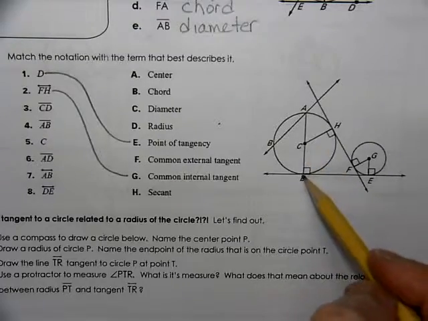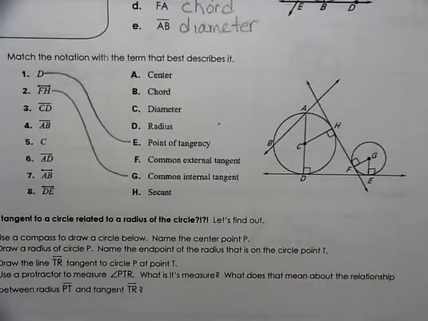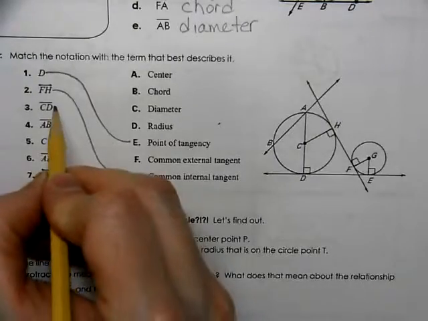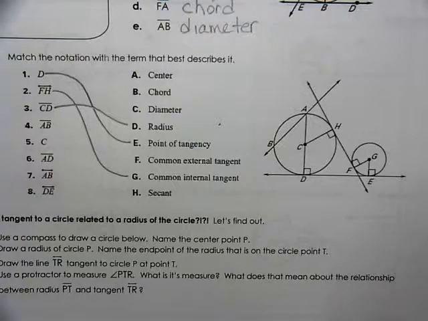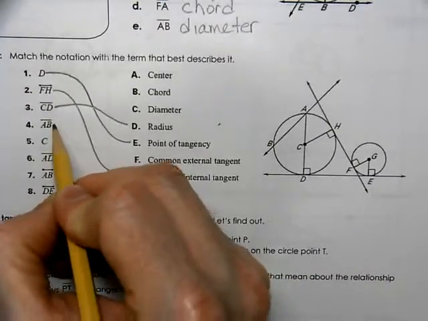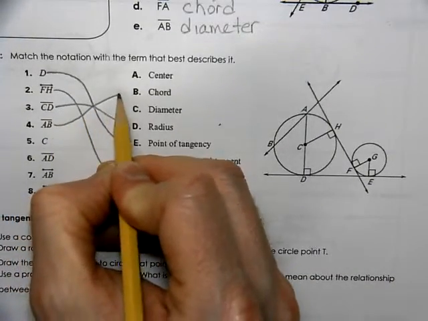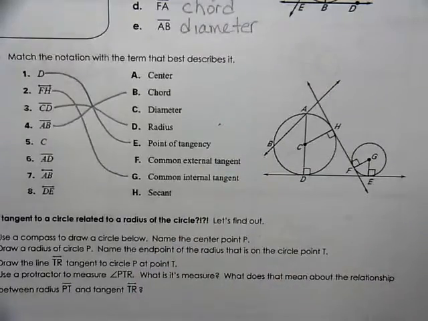CD, C to D, we should all know what that one is. That's a radius. AB. That's a chord.